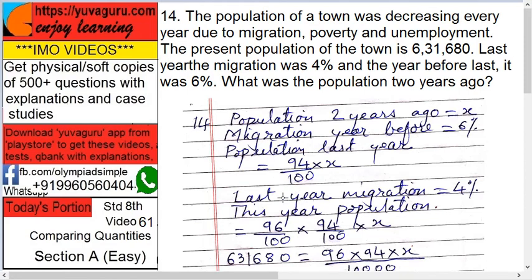Now last year's migration was 4%, right? So again this will decrease by 4%, meaning 96 now, right? 100 minus 4 is 96. So 96 upon 100 into this population, 94 upon 100 into x, right? But what is this population now? This is the present year population, because that was last year and now we have come to today's year. But today's population is given as 631,680, right?